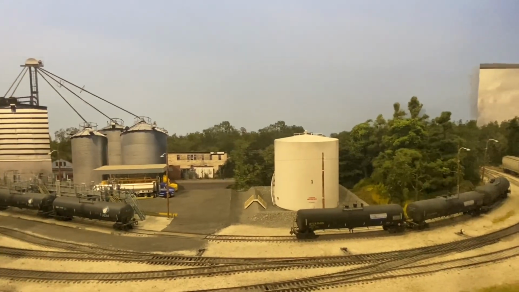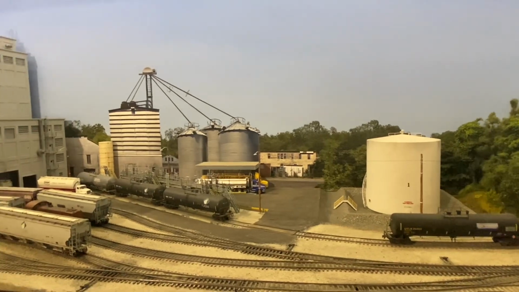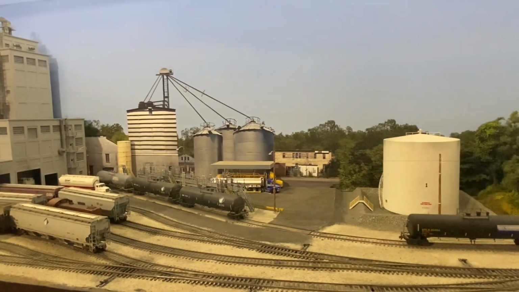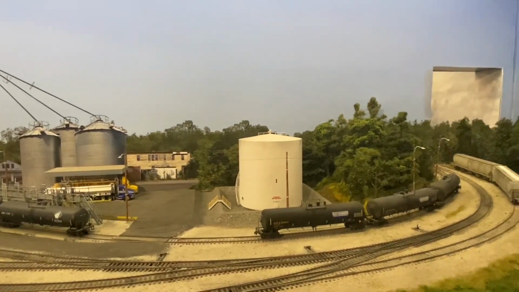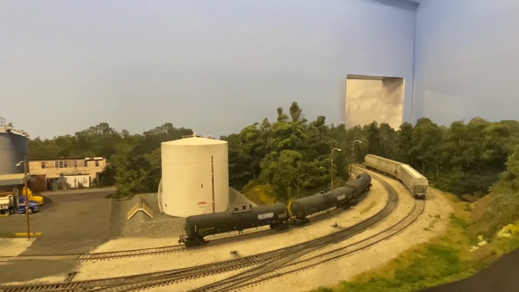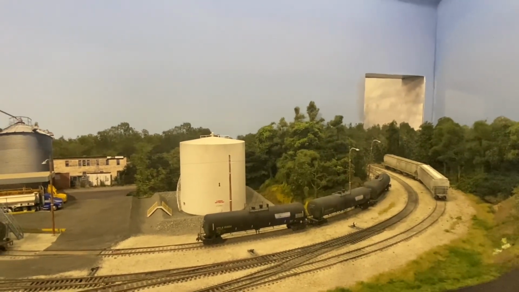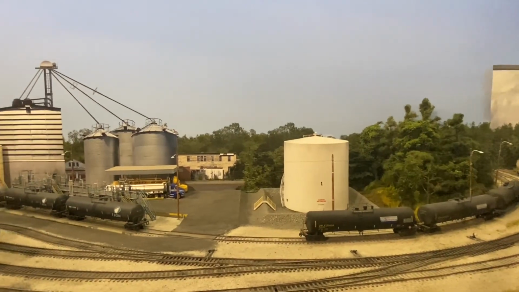Well, I have 12 cars assigned to the pool of cars that get loaded from this facility. And you'll see the track will only hold 6 cars. That means there's 6 cars out on the road going to the destination and coming back. All 12 won't fit on this track. But what happens if they did?